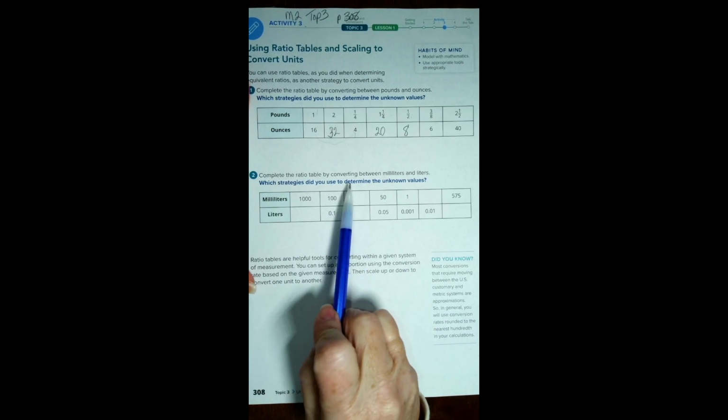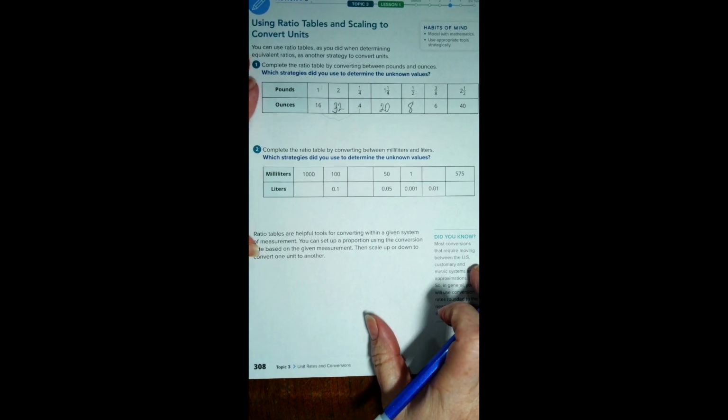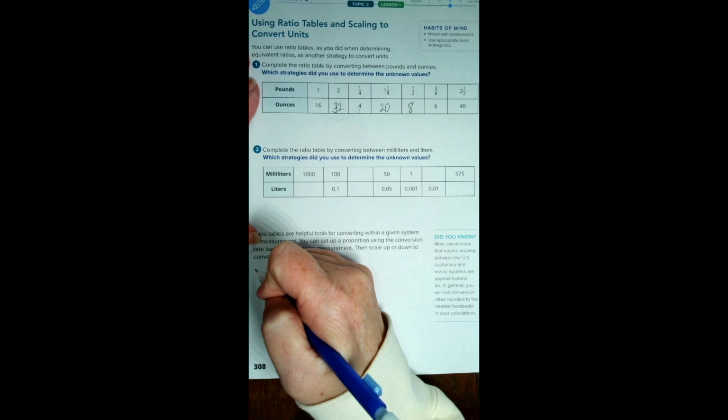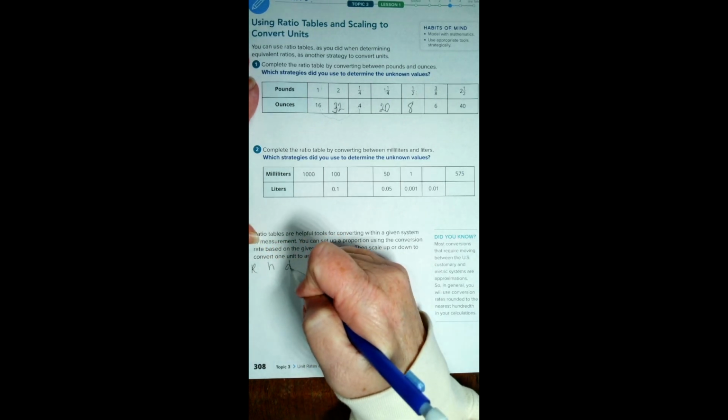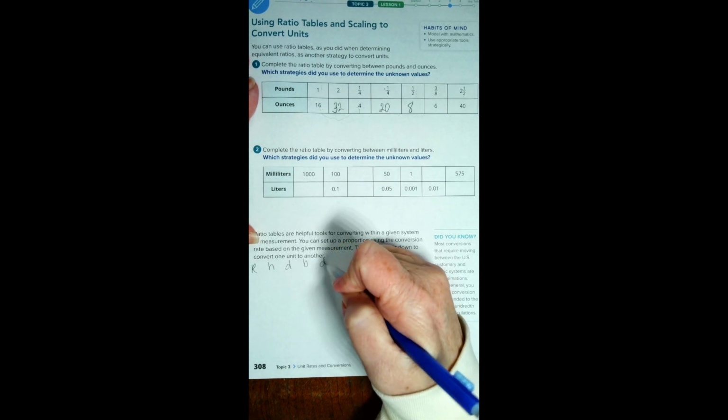Now complete the ratio table by converting between milliliters and liters. This one's a little bit more complicated. I'm going to present this in a different way, and I'm going to have you draw out a table for the metric system. Our little acronym to remember this is King Henry died by drinking chocolate milk.